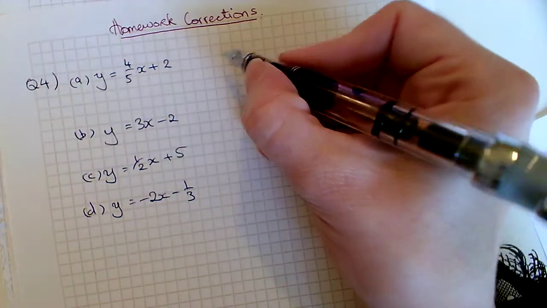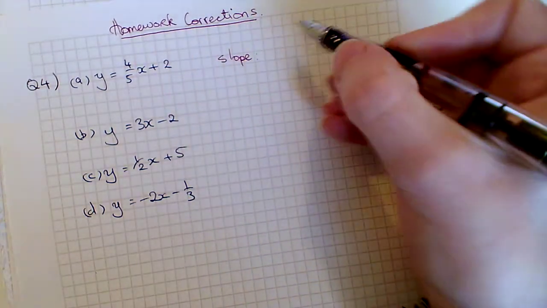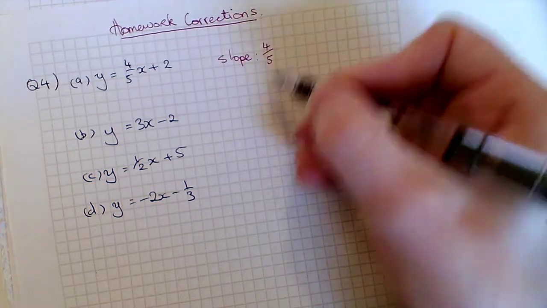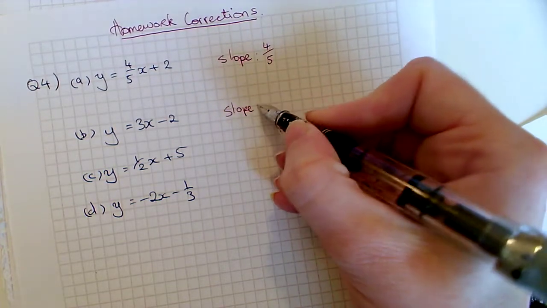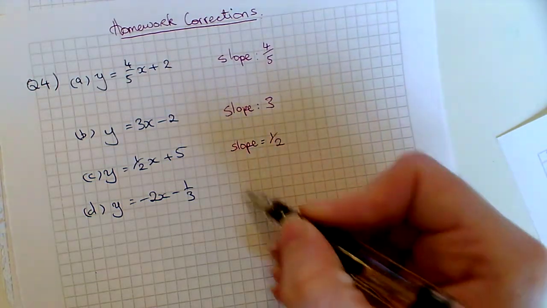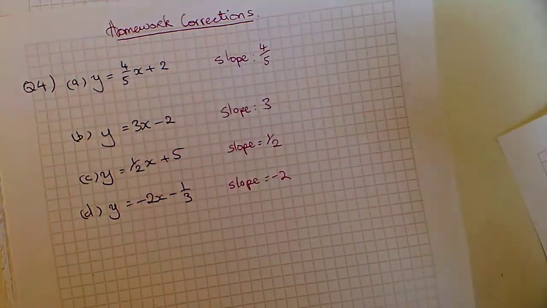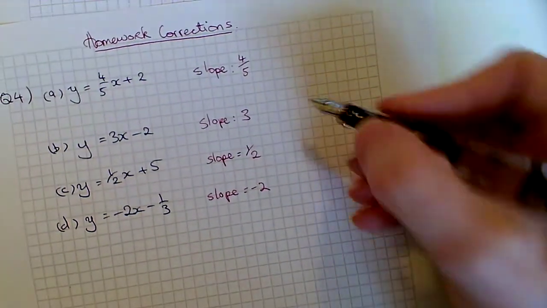So the slope is the number that's in front of the x coefficient, including its sign. So the slope here is 4/5. The slope here is 3. The slope here is 1/2. The slope here is -2. So hopefully that was nice and quick for you, if you knew your definitions.